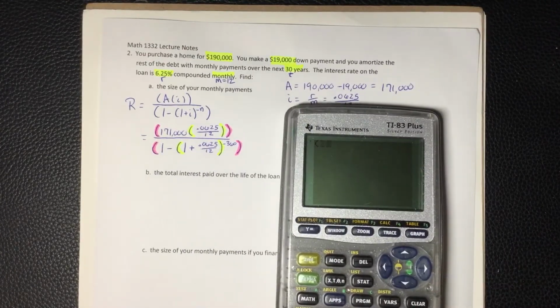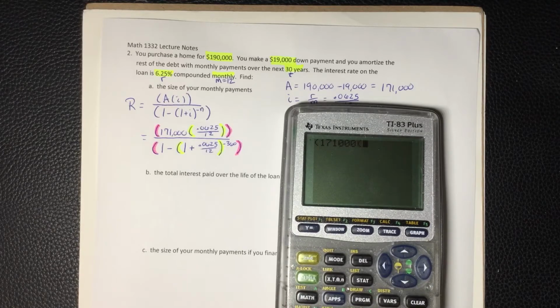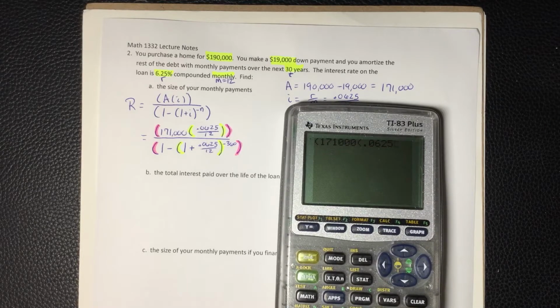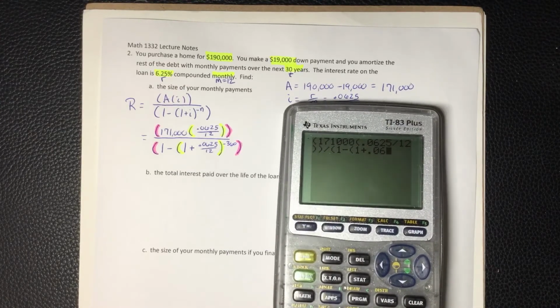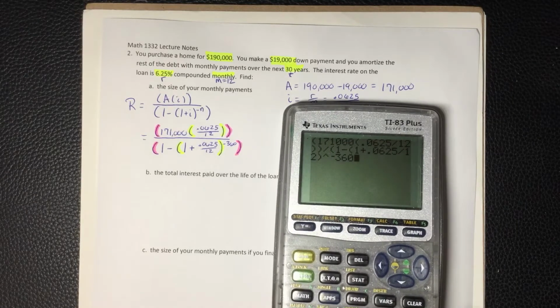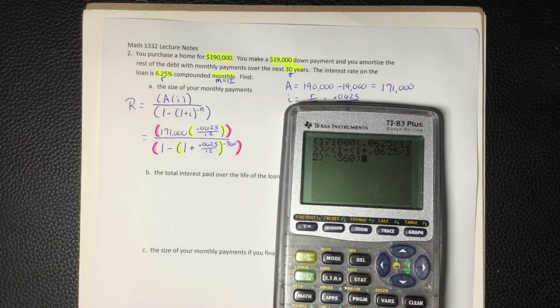We're going to do parenthesis 171,000, parenthesis 0.0625 divided by 12, close, close. That takes care of the numerator. Divide, parenthesis 1 minus, parenthesis 1 plus. We're going to enter i again, and don't forget to divide by 12. I'm going to close that. We're going to raise it to the negative 360. Remember, you can't use a minus sign. You do have to use that negative sign, which is right under the 3. And then we're going to close this again. If you get an overflow error, that means you are missing a parenthesis somewhere or have extra parentheses.